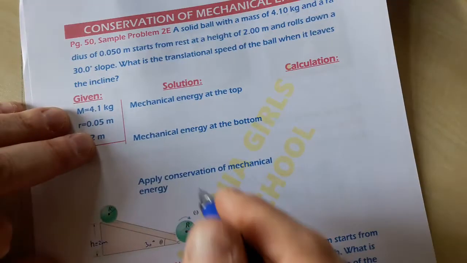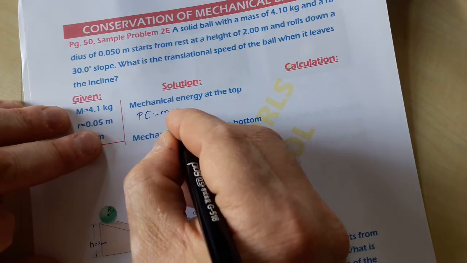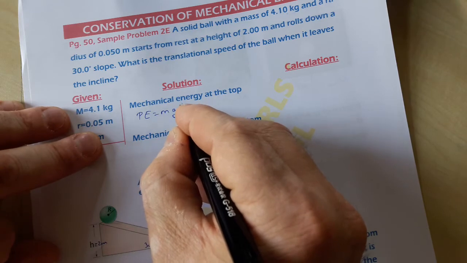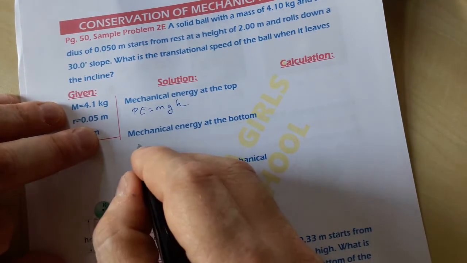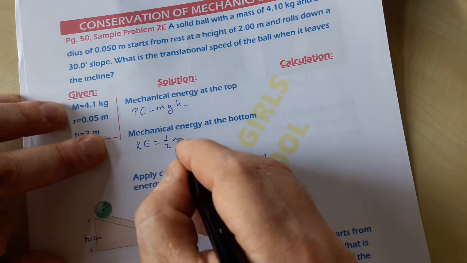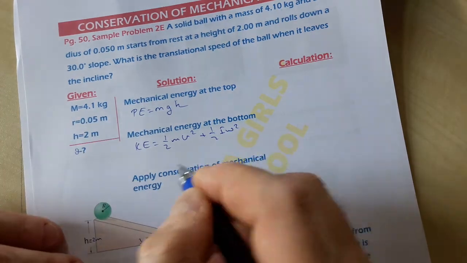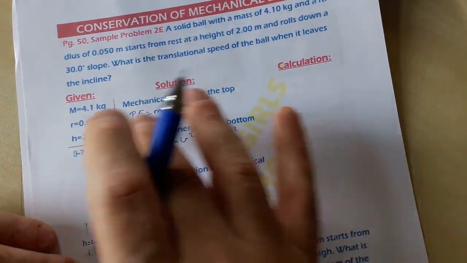Okay, mechanical energy at the top is potential energy. Potential energy is equal to mass times g times h, mgh. Mechanical energy at the bottom is what? Total kinetic energy, 1/2 mv squared plus 1/2 I omega squared. You will calculate them one by one.